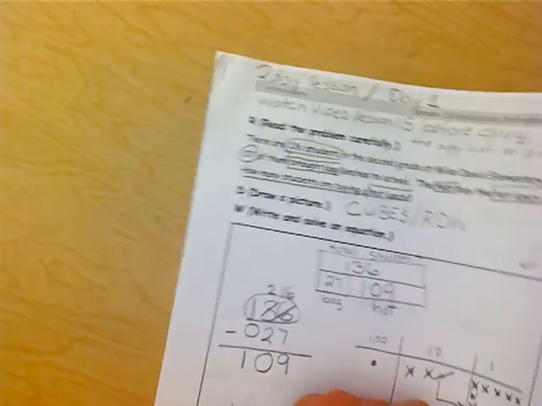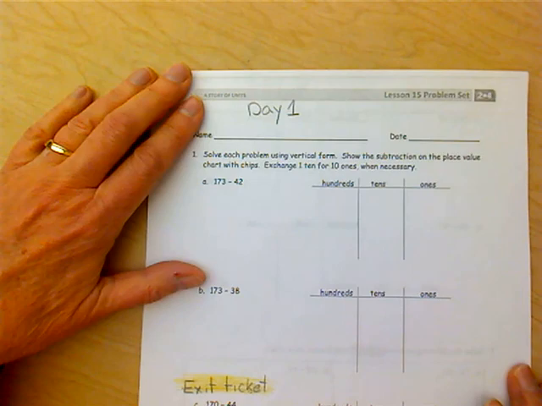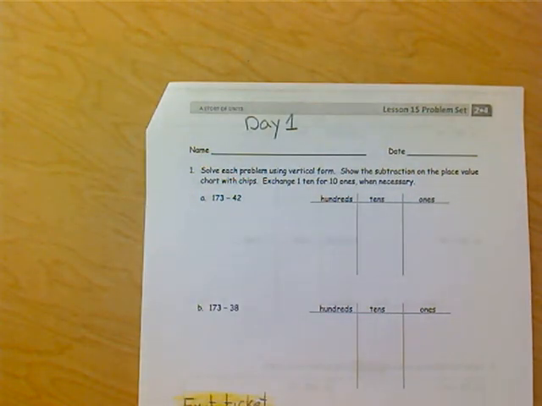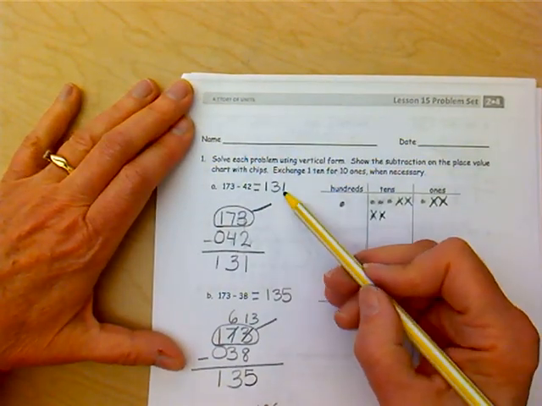All right, let's continue on. Let's move on to our next problem. I'm going to show these to you today. You should have come up with 131.